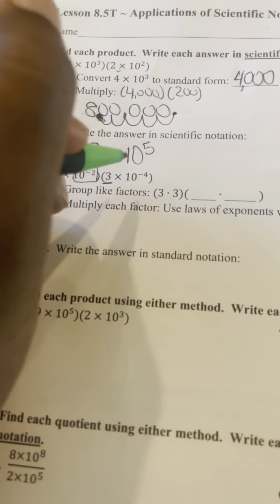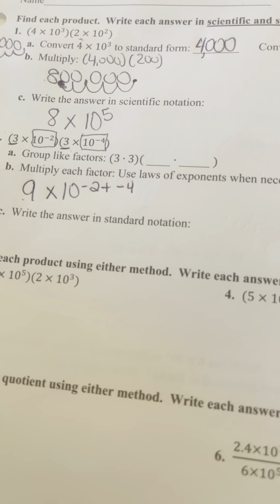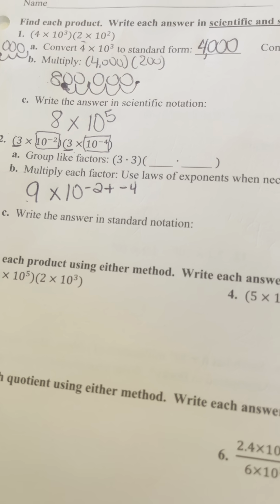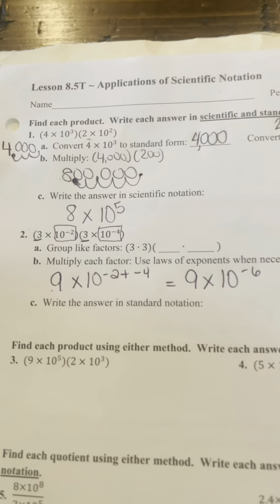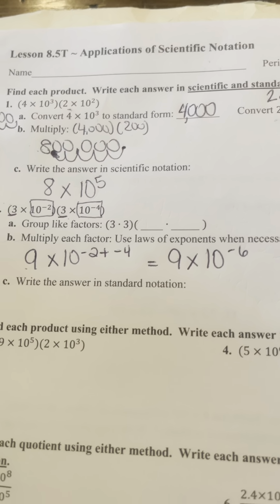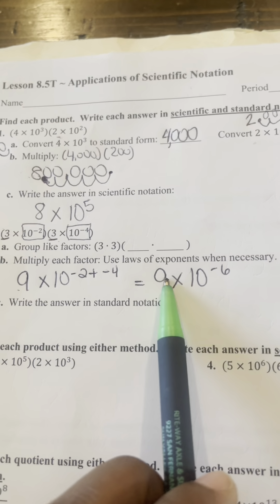So this would be 9, because 3 times 3 is 9, times 10 has the same base, negative 2, plus negative 4. So 9 times 10, negative 2 plus negative 4. So that's 9 times 10 to the negative 6th power. All right? So that would be in scientific notation.